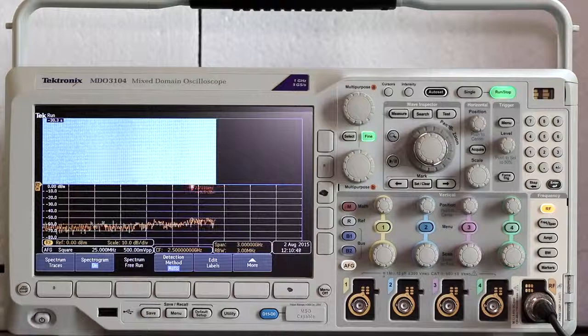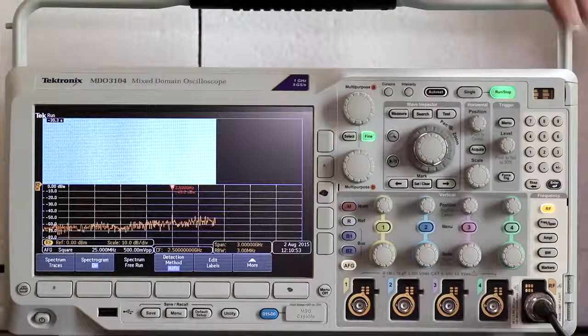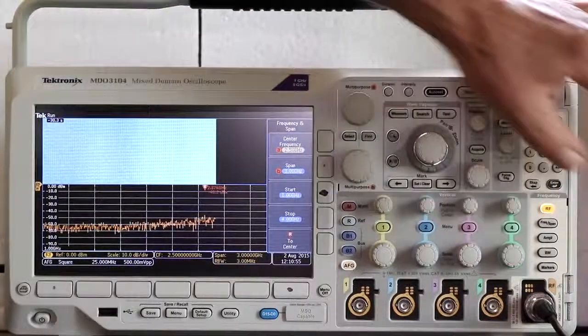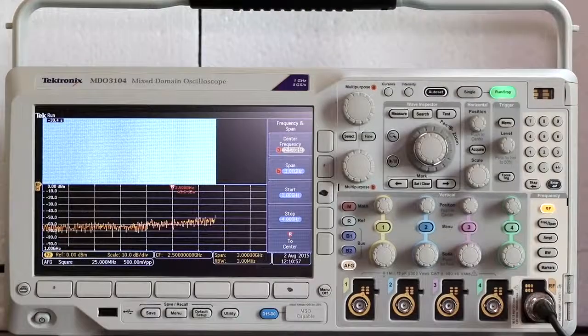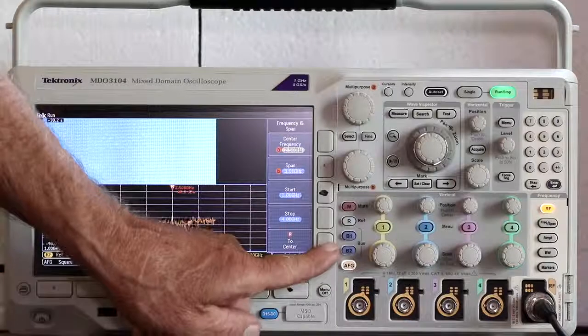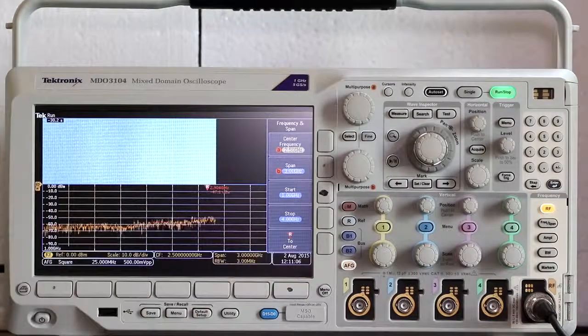This is a little easier to see if you press span just below RF. The vertical frequency and span menu comes up, and you can press the bottom soft key, currently labeled R, to center. That shifts the fundamental to the center of the display, making everything more readable.